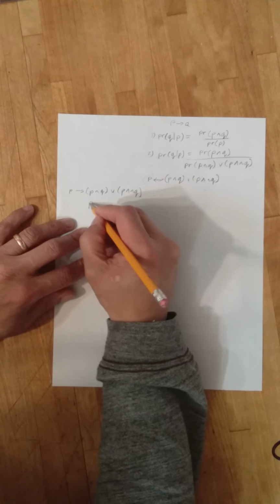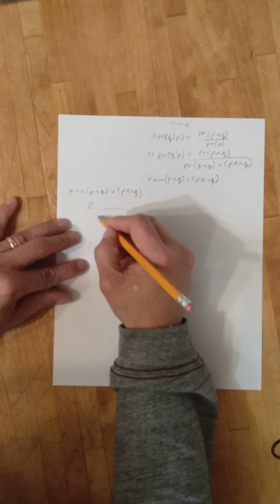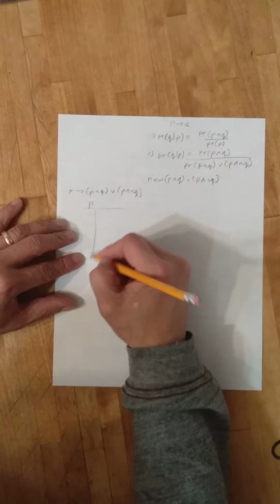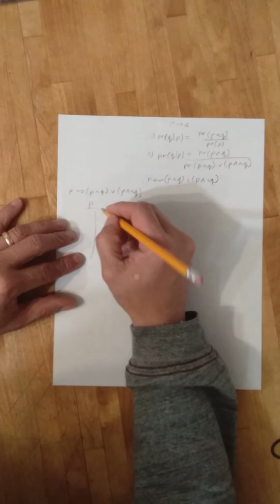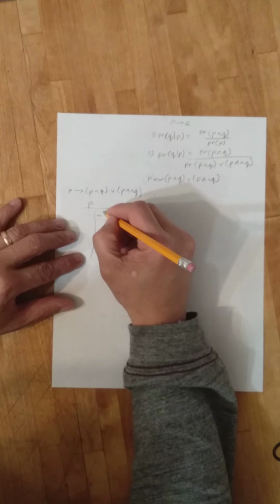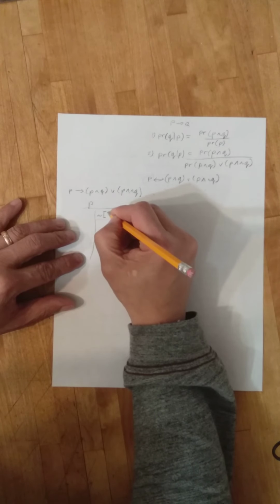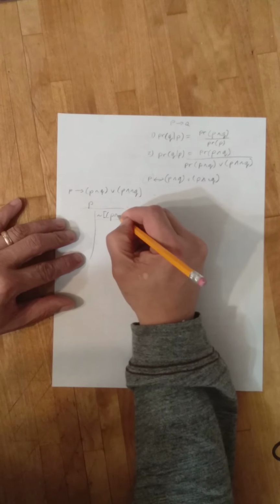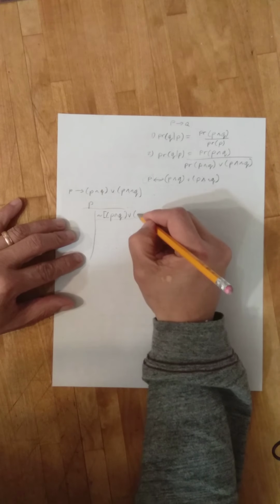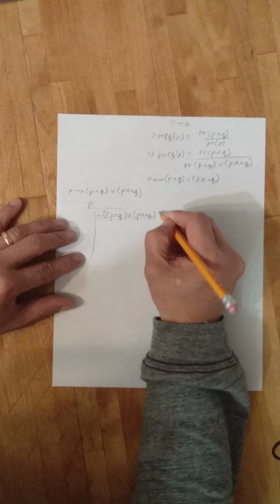P is the assumption, and by reductio ad absurdum, I want to assume the opposite. I'll bracket this out here: not the case that P and Q, or P and not Q.